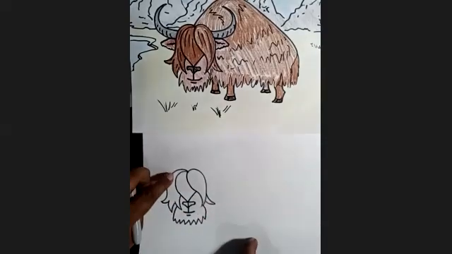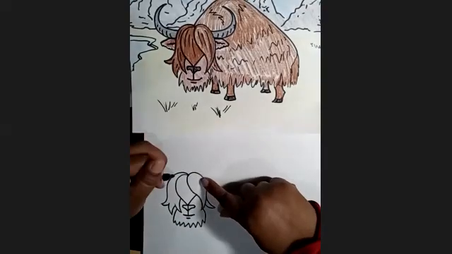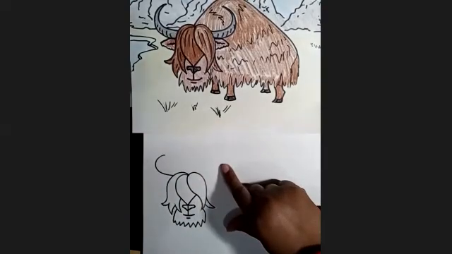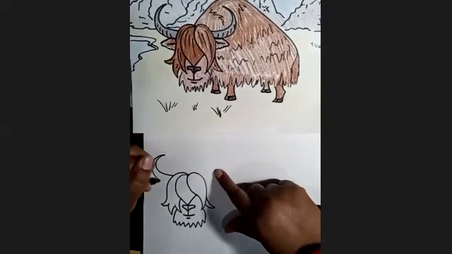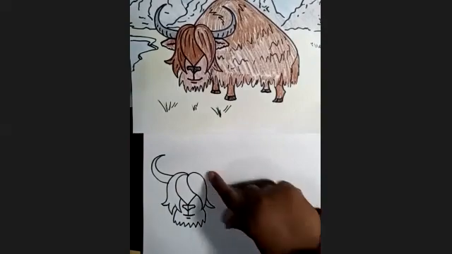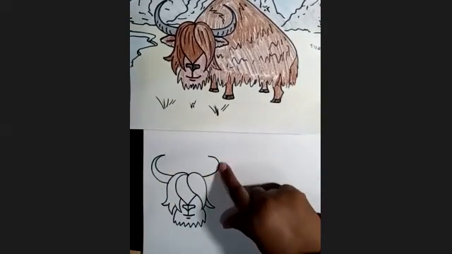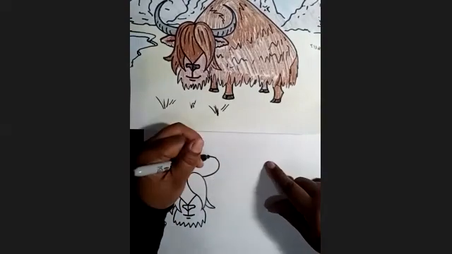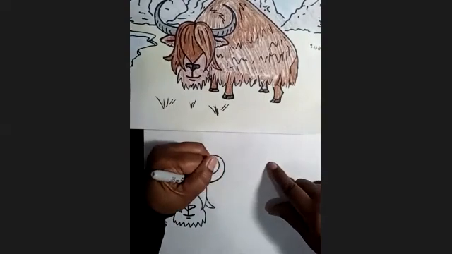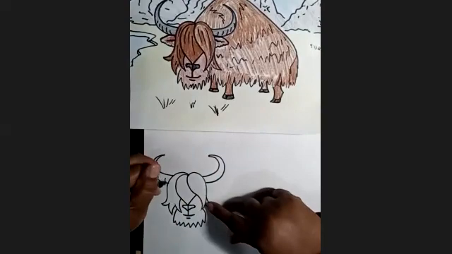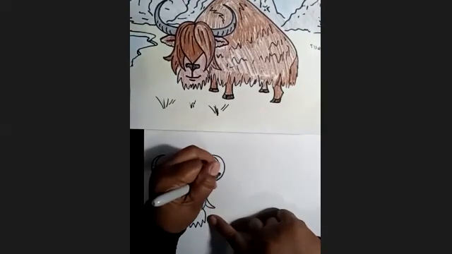Now let's go back up and we're going to make the horns. So let's see, we're going to make a big C shape. And then we're just going to come back down. Now we'll make another backwards C shape. Or it could look like a J if you turn it sideways. And then come back down. And we're just going to add some little curved lines on it to help give it the impression that it's curved.